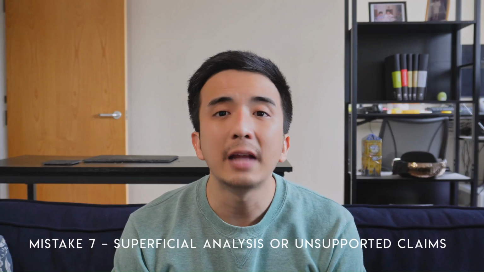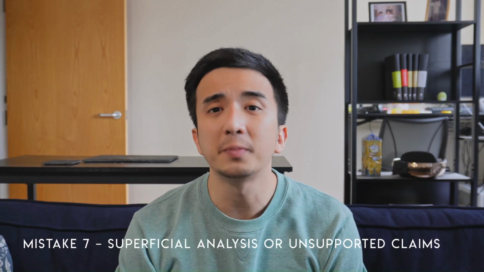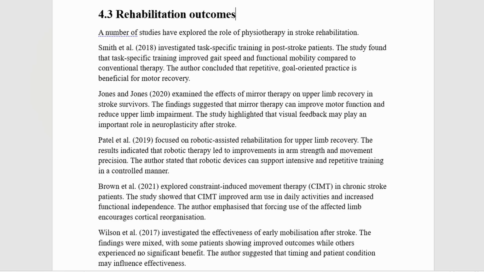Mistake number 7, analysis that is too superficial or goes beyond the method. This is probably one of the biggest academic weaknesses I see in postgraduate literature reviews. Students that do poorly tend to present their reviews either too much like a summary or make conclusions that are too sweeping or go too far beyond what their research methods can do. I often see students present their narrative reviews as merely summaries of the reviewed papers like this. Author A said this, author B said this, author C said this. Well, if I wanted summaries of individual papers, then I could have just read their abstracts myself.